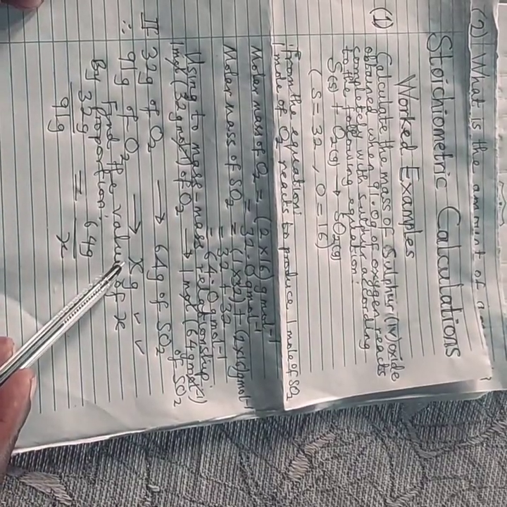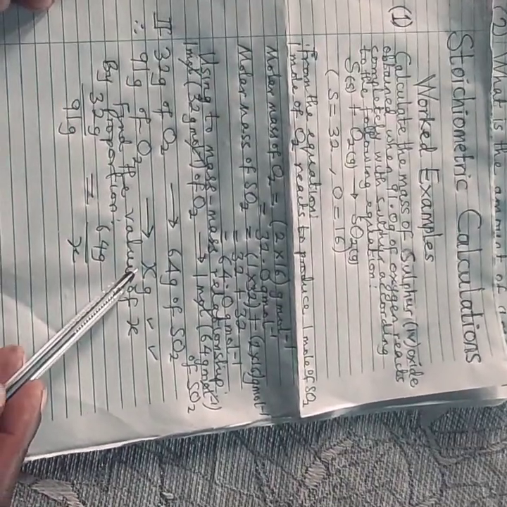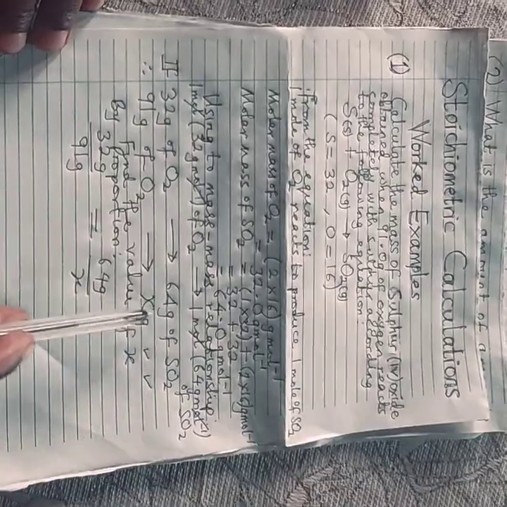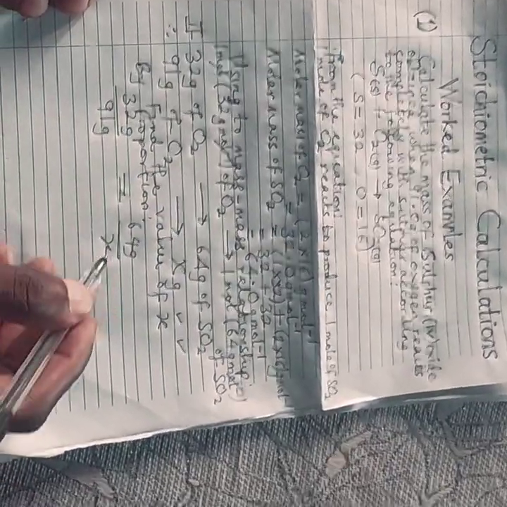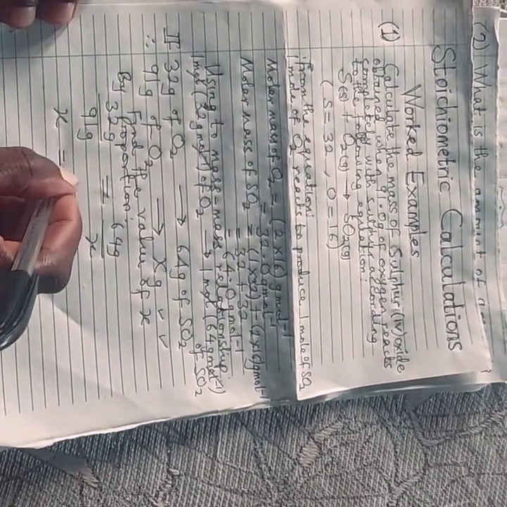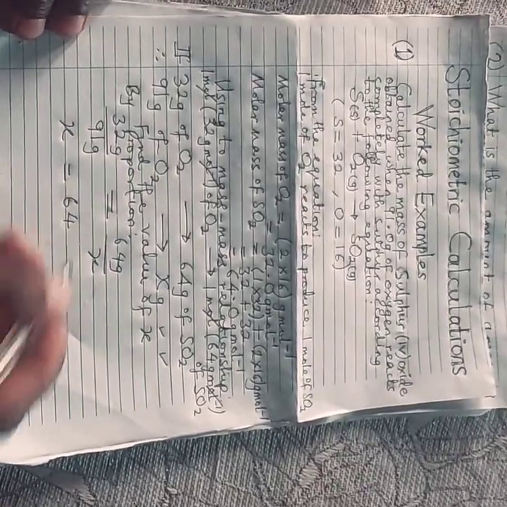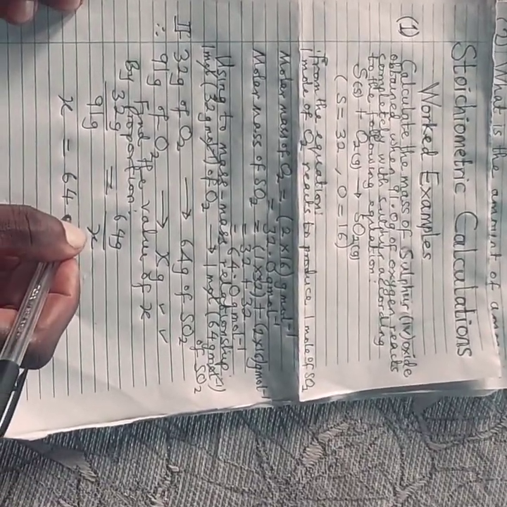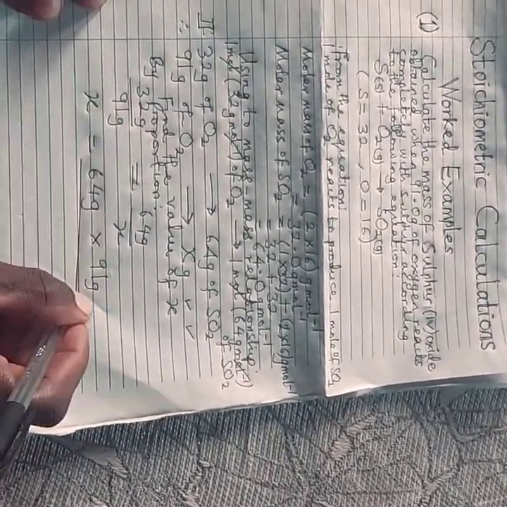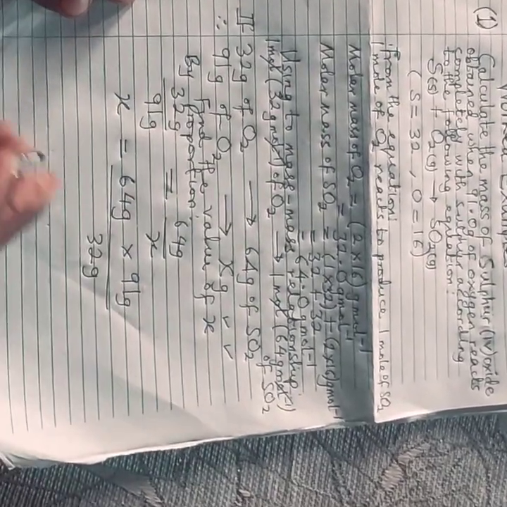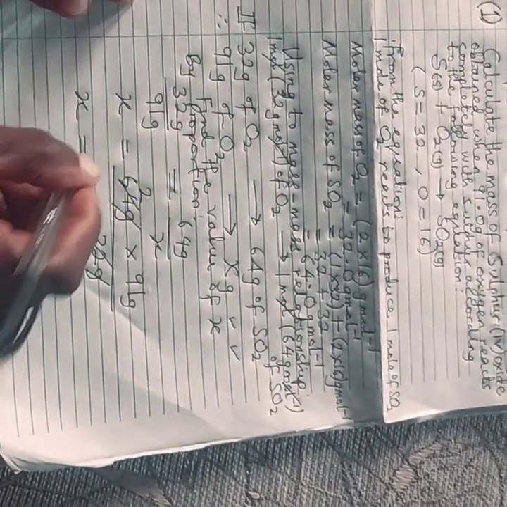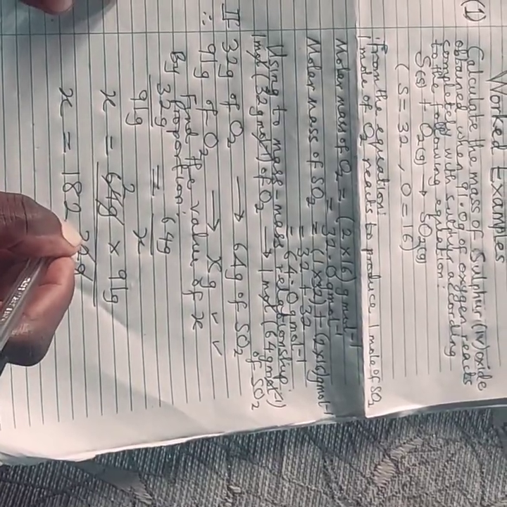We have represented the mass of the SO2 required by the letter X. So I use this method that just puts this over this, equivalent to this over this. That's like equivalent fractions. Then you can now make X the subject of the formula. So you have X equals 64 gram multiplied by 91 gram all over 32 gram. We are looking for the value of X. So our X is 182 gram.